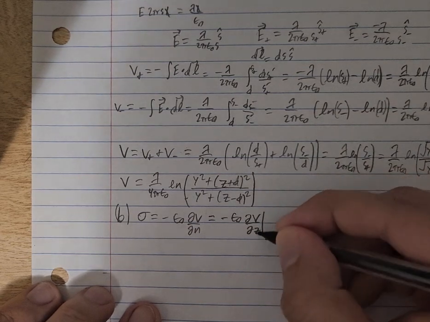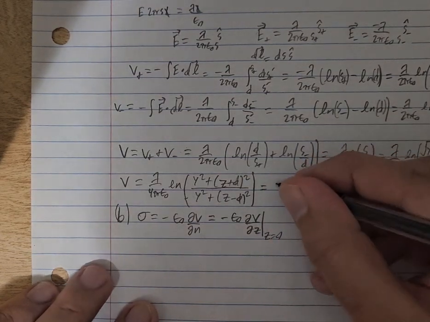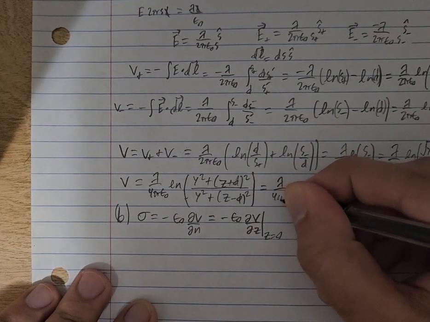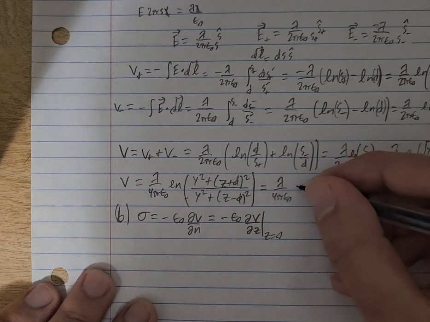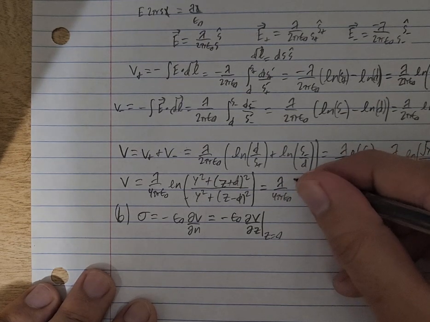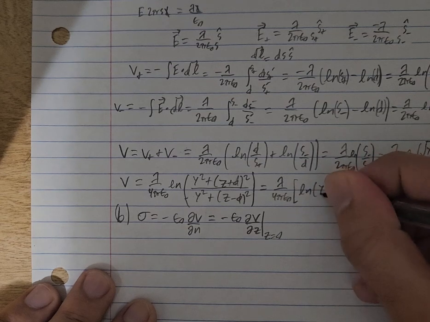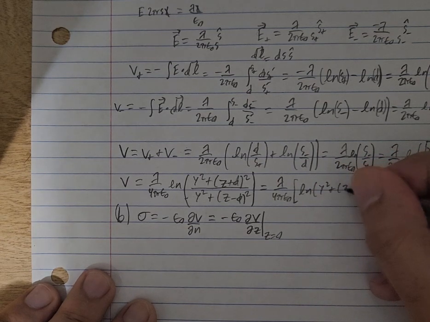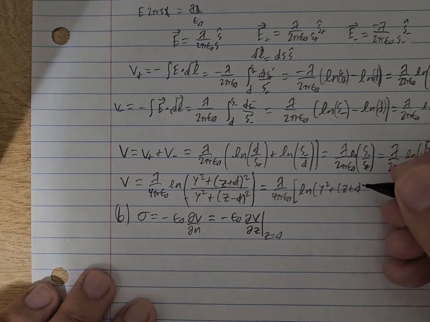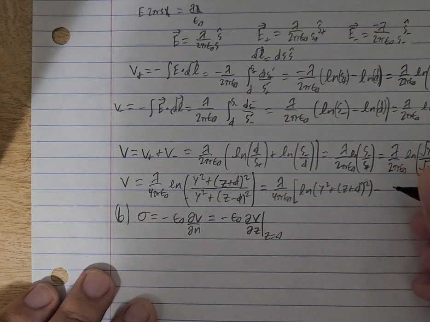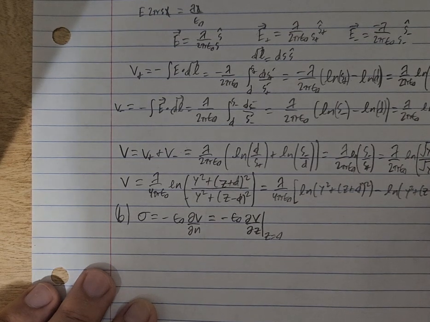And we're going to be taking a derivative with respect to z, so it might be a little bit easier to explicitly write this as lambda over 4 pi epsilon naught times the natural log of y squared plus z plus d squared minus the natural log of y squared plus z minus d squared.